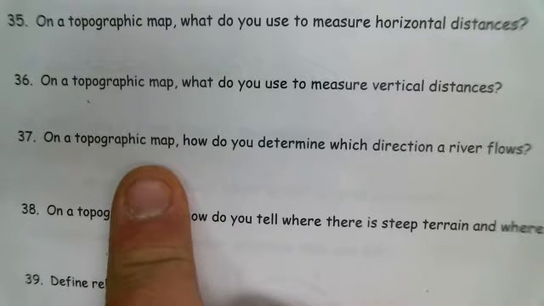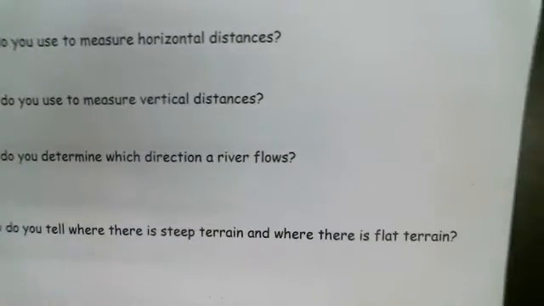Number 37, on a topographical map, how do you determine which direction a river flows? The contour lines form V's that point uphill, against the current. I'll draw a picture of this one.